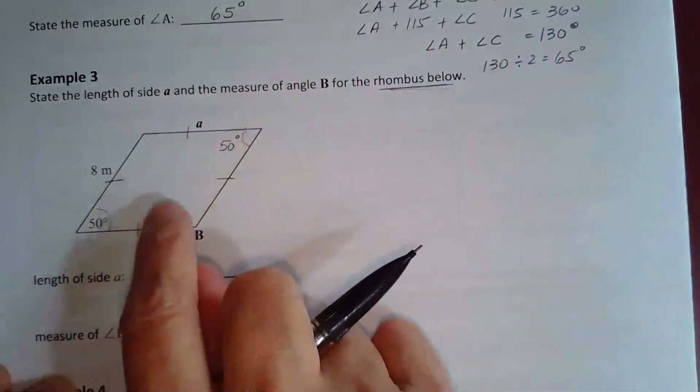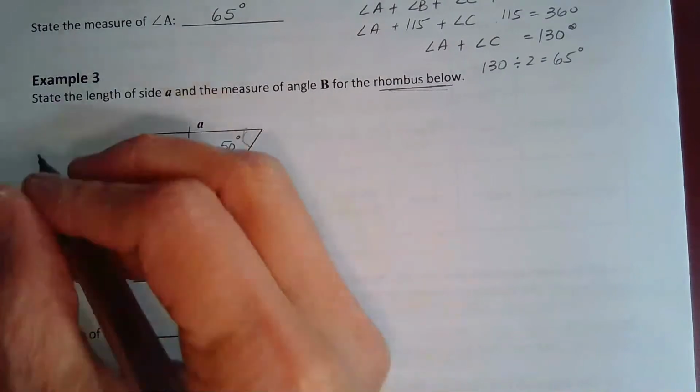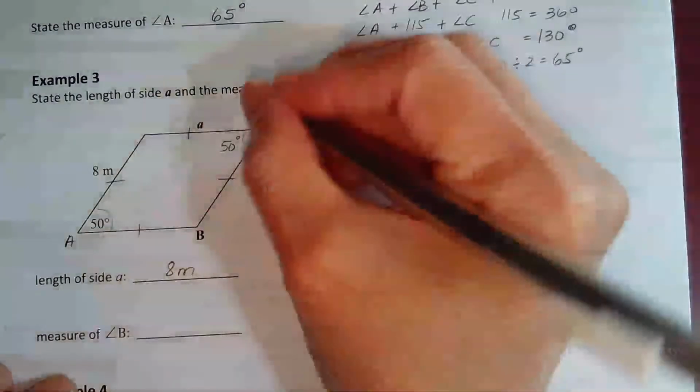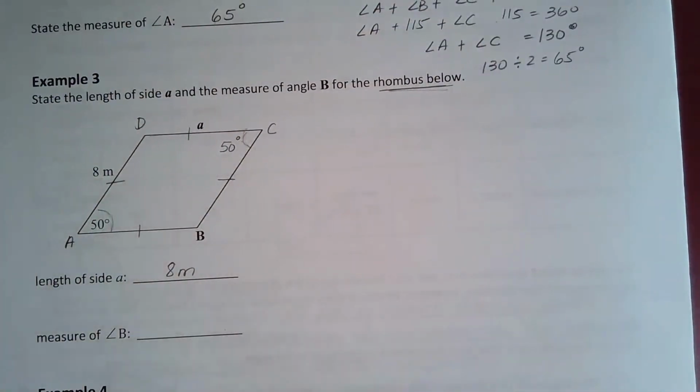So we know that the four angles add up to 360. I'll just call them angle A, B, C, and D, so we can do the math part there.